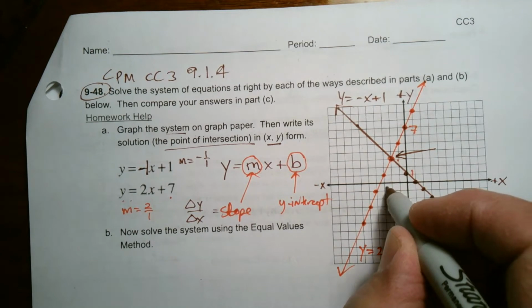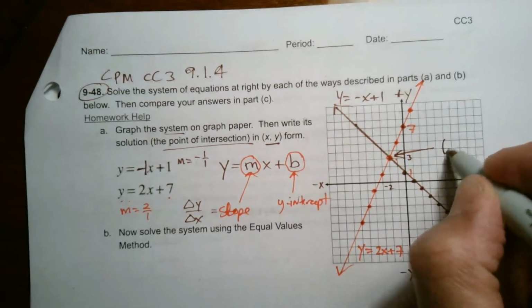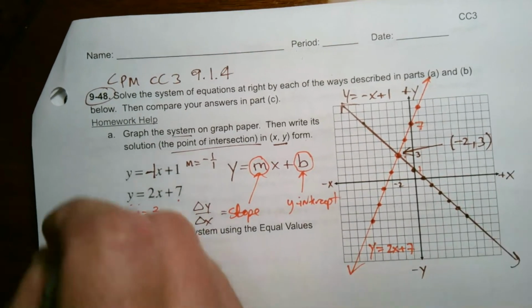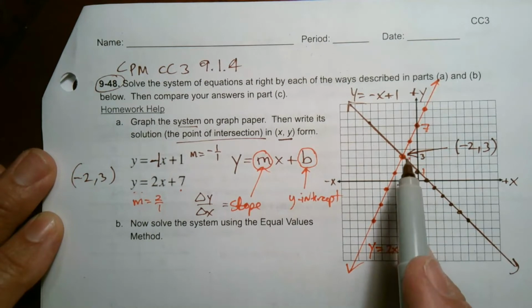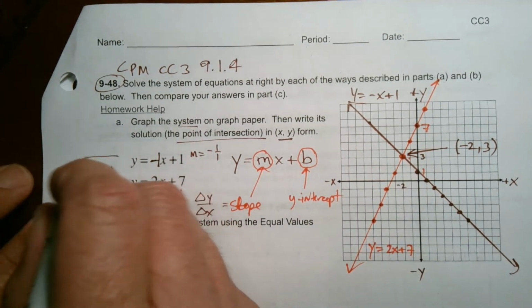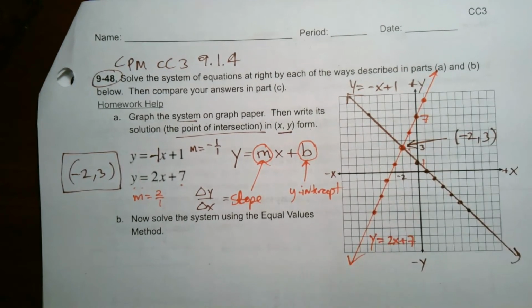The x is at negative 2 and the y is at positive 3. So that's negative 2 comma 3. According to my graph, that would be the solution to this system, because that's where they intersect. So that's solving it graphically.